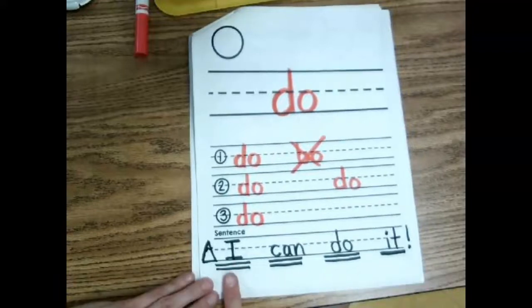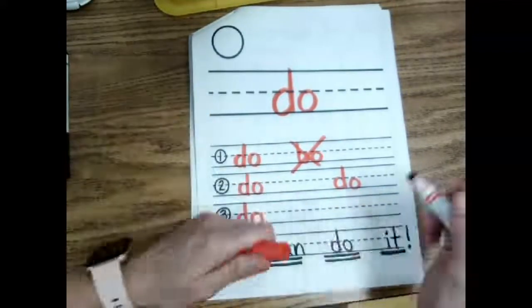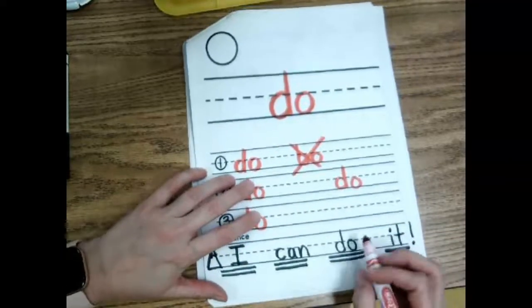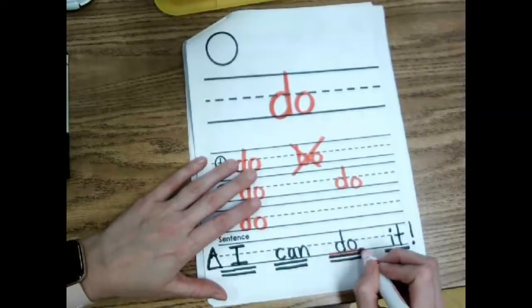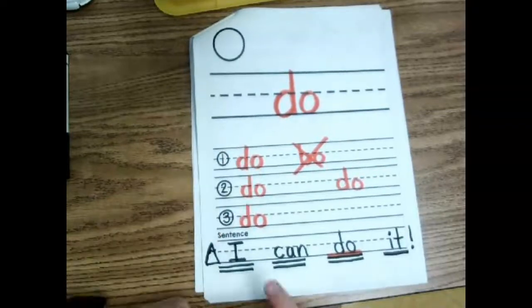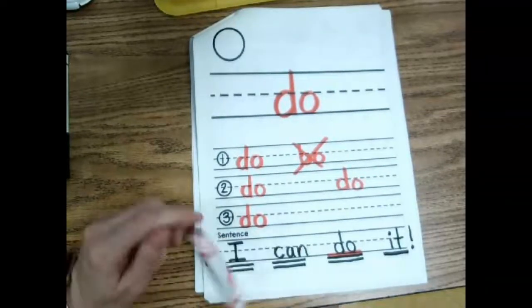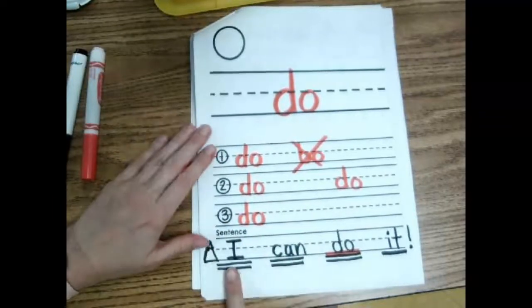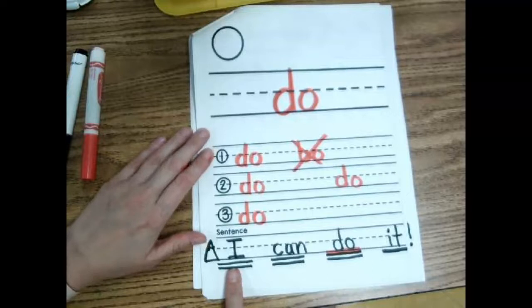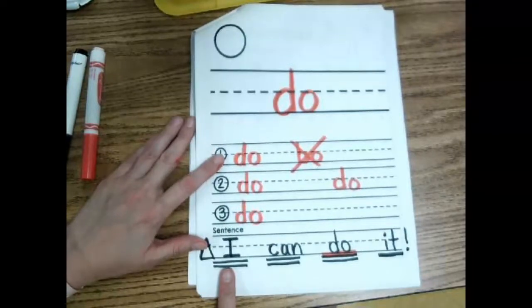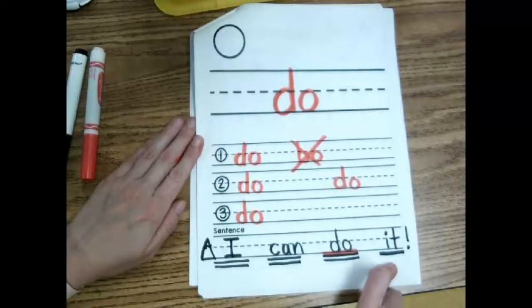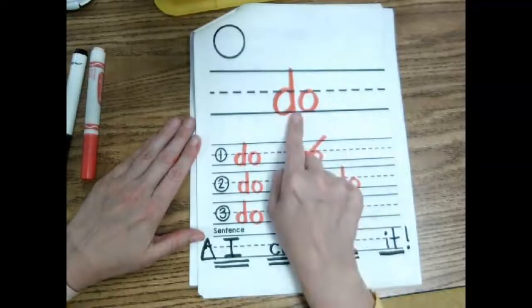Tap, oh, I almost forgot. Use your red crayon or your red marker to draw a red line under the word do, our new red word. Now we're ready to read it. Use your finger to tap each word and read the sentence with me. 1, 2, 3. I can do it. Nice work, friends. Today we learned the red word do.